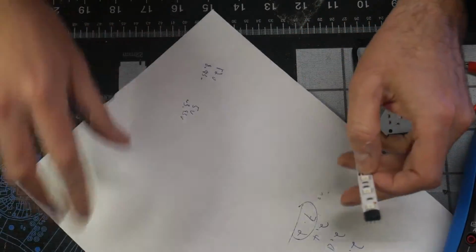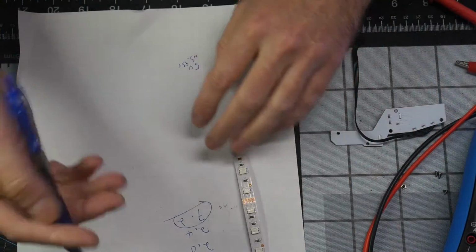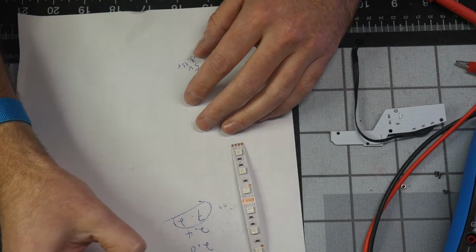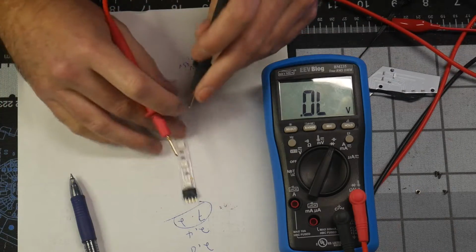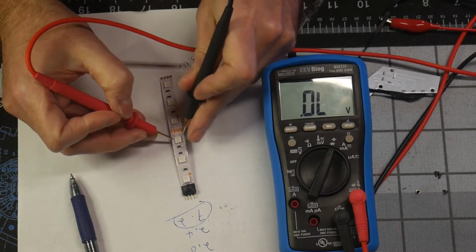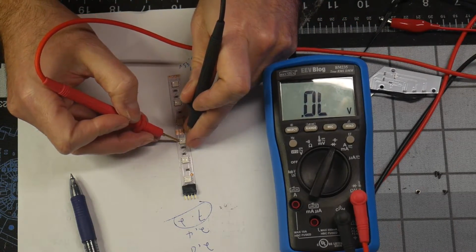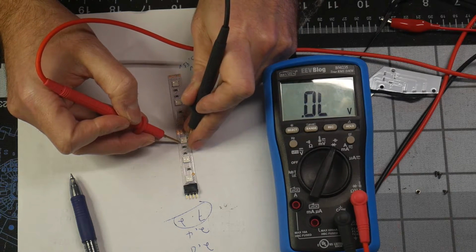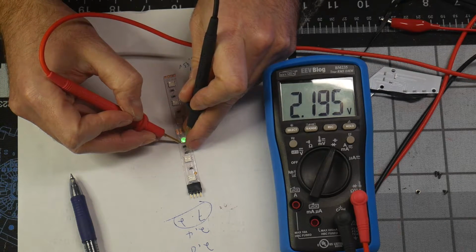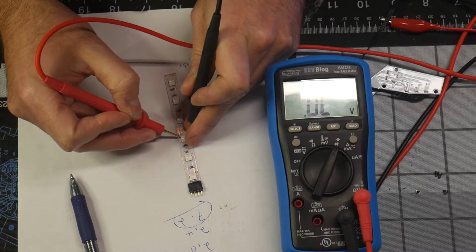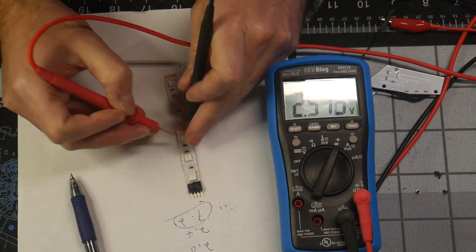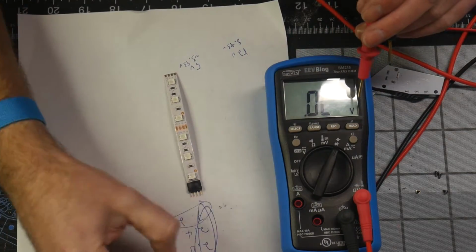So, for example, we have a supply of 12 volts. We're going to test out the strip right here and do a quick voltage test. Let's get a higher number like green. So 2.2, and what's blue? 2.5. So what we're going to do is some math here.